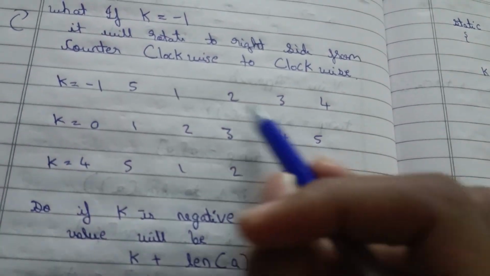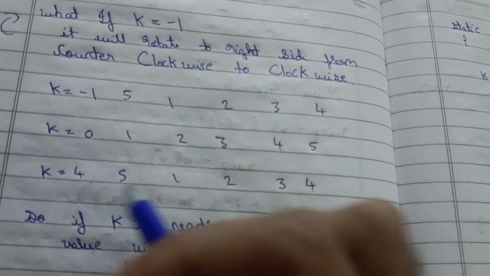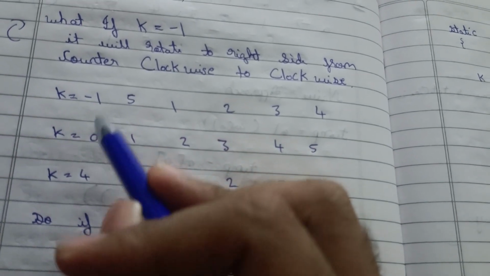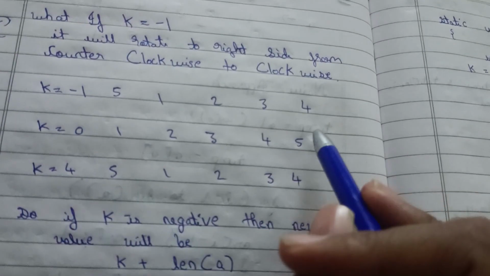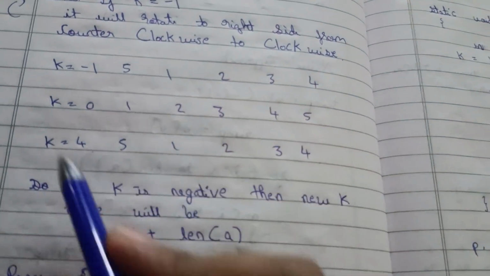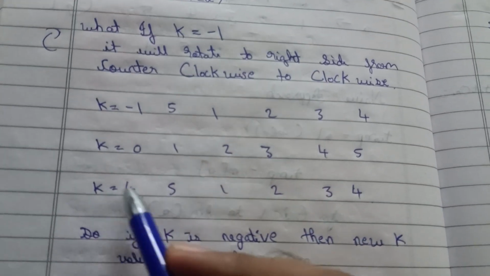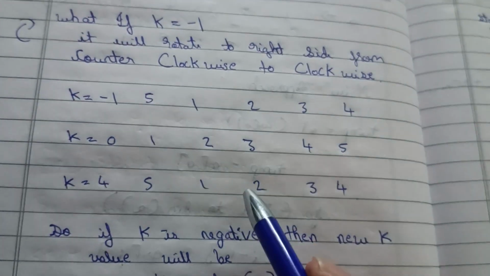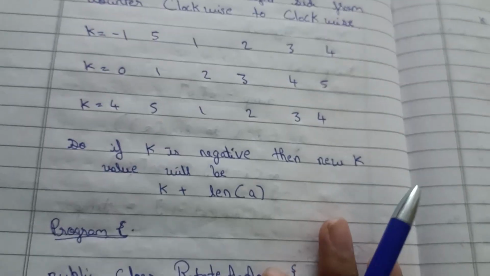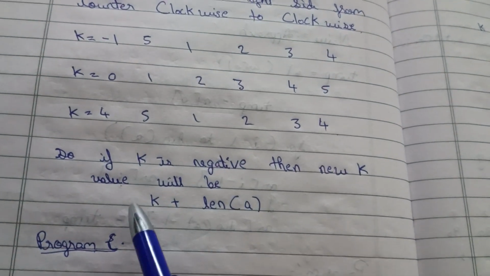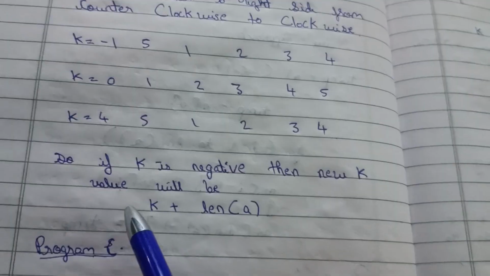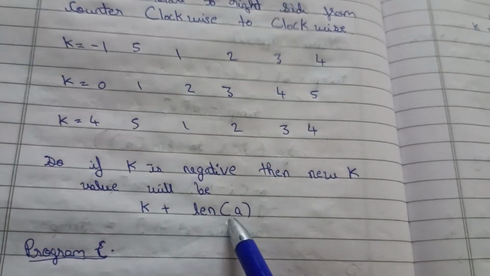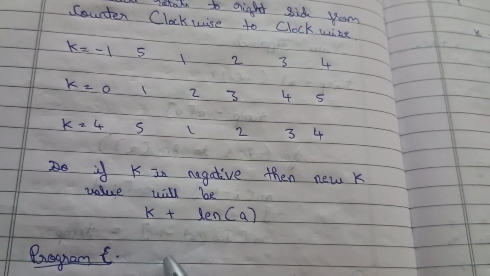So here we can see that when it is a negative value like -1, the output is the same as for k equal to 4. So we can conclude that when k equals 4 and when k equals -1, the outputs of these two are the same. So when we get a negative value, we just add k plus the length of the array, which will give us the value that we require here.